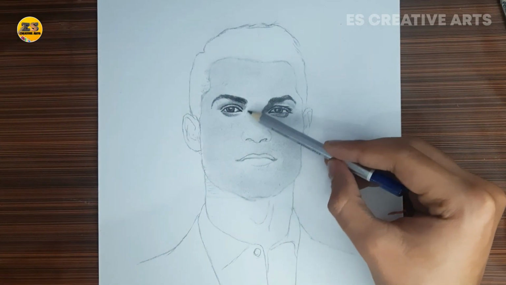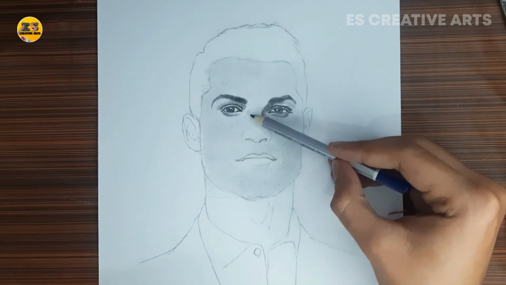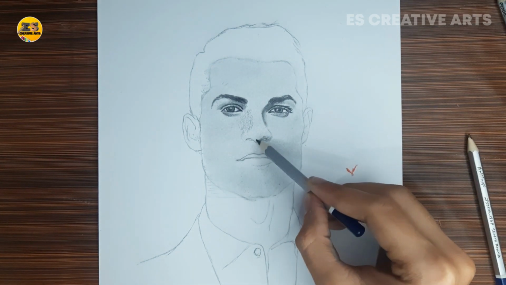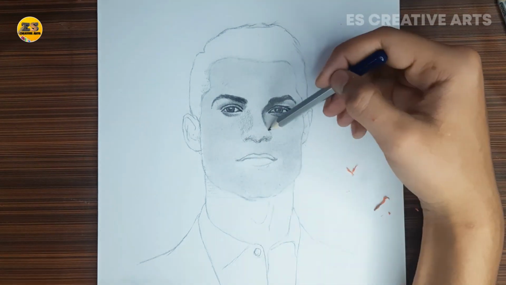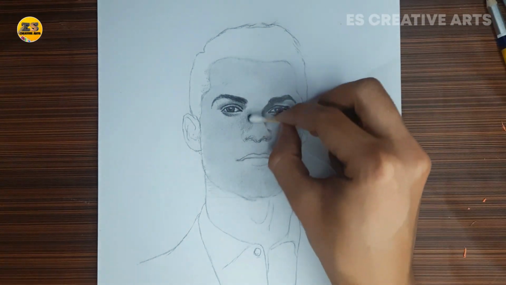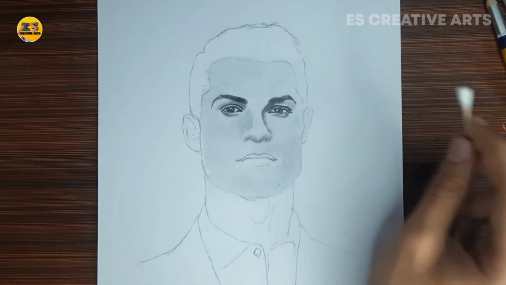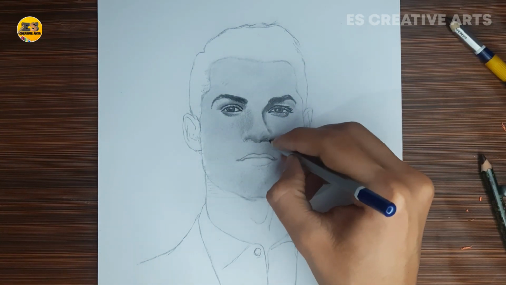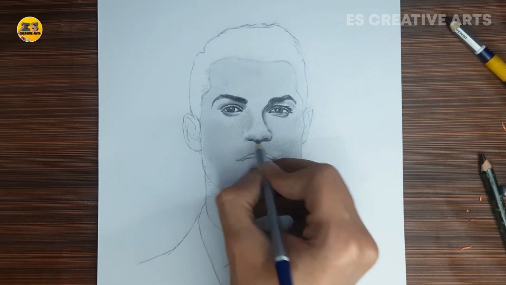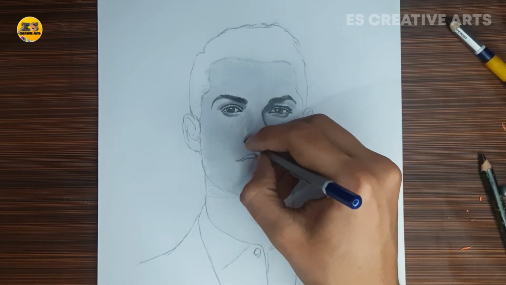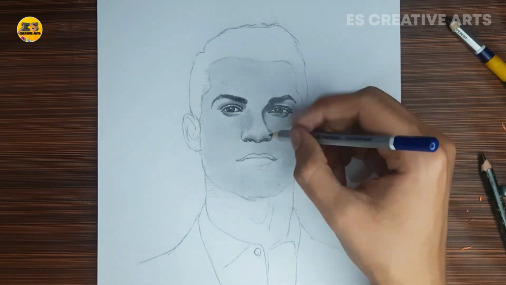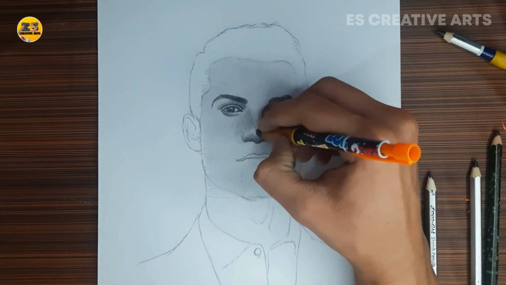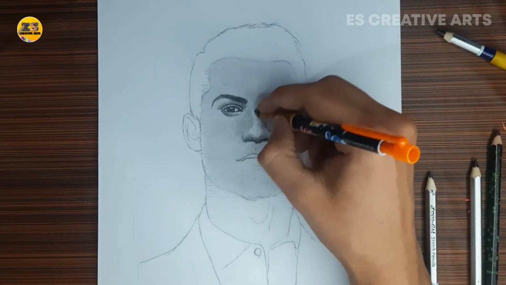I will use 2B pencil to apply shadows in the nose. I will do dark shading with 6B pencil. For highlights, I will use eraser.